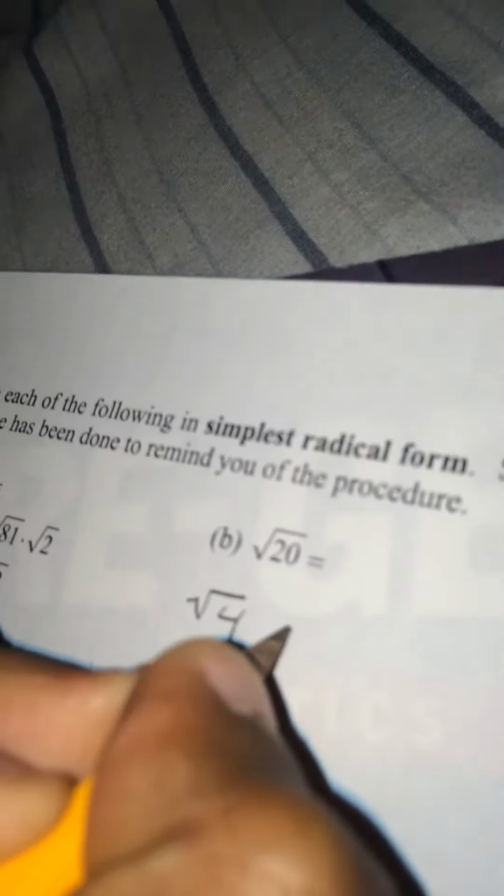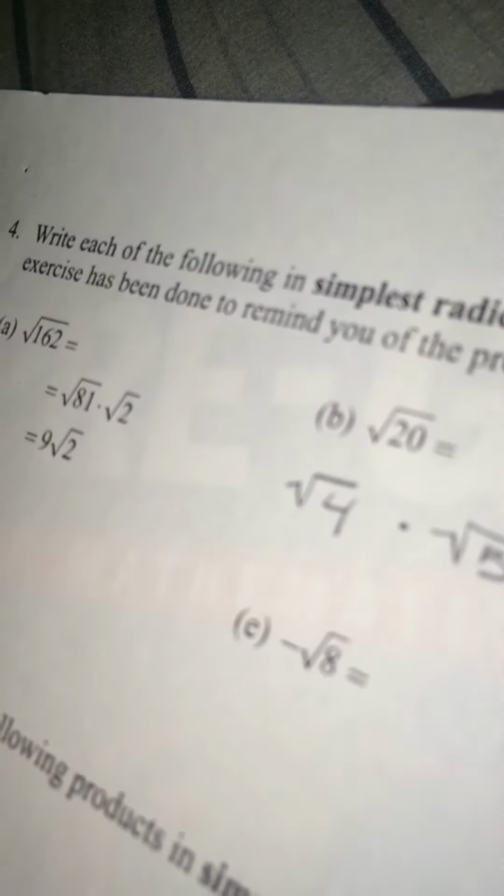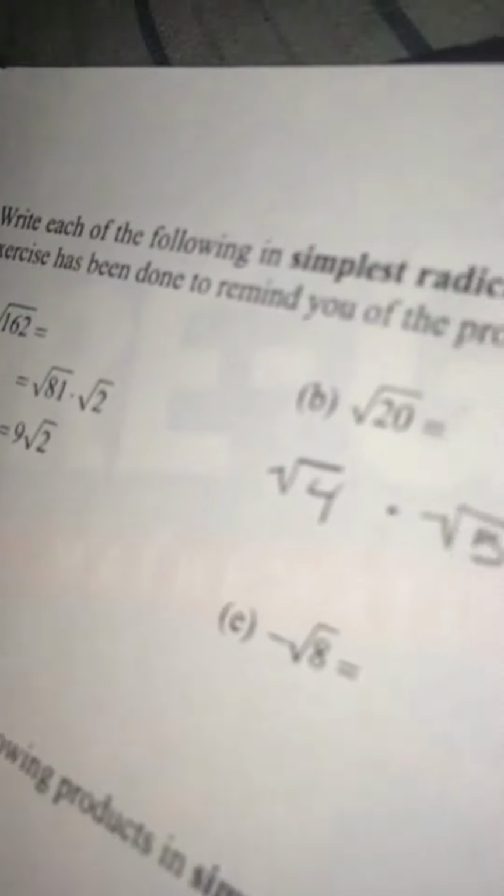Well, the best way: square root of 4 times the square root of 5 can equal that. But then, how could it be simplified? Square root of 4 is 2, but the 5 would just have to stay the same. So instead of putting a times, just put square root 5. Just like that.